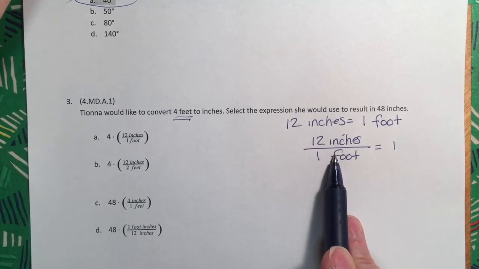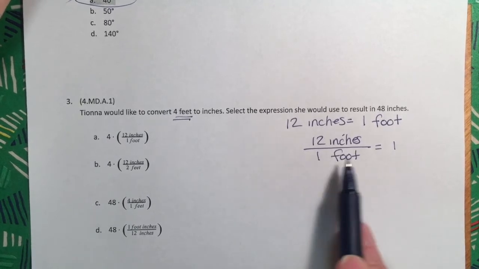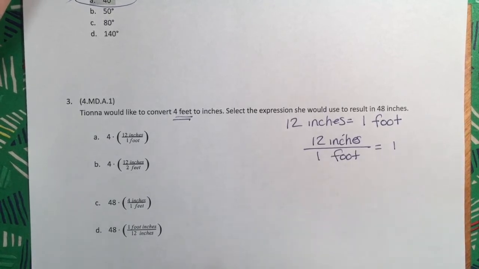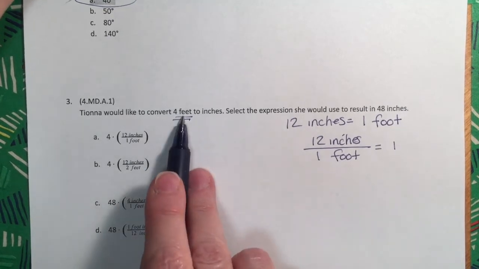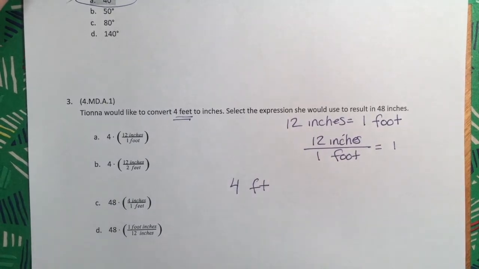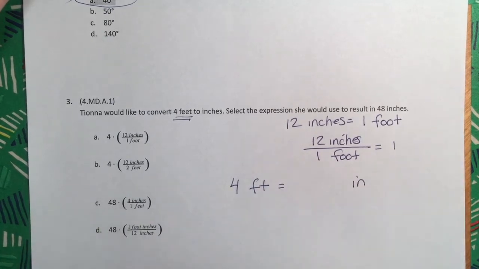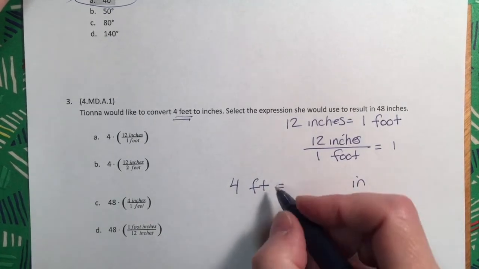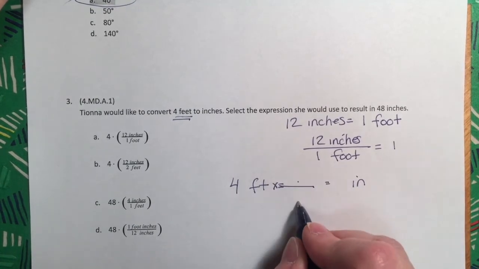Like 4/4 or 10/10, right? 12 inches is the same as 1 foot, so that equals 1. Now, why do we want to do that? I'll show you. She has 4 feet as a measurement. I'm going to use FT as an abbreviation. Okay, we want to change that to something with inches, okay? So we want to multiply this times something over something.